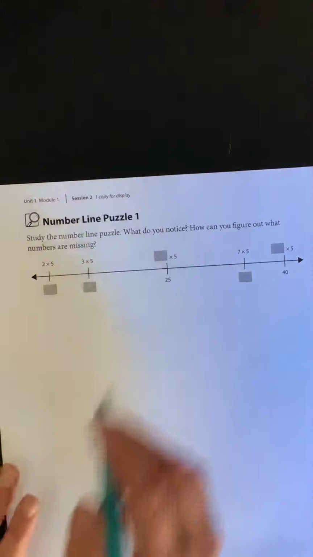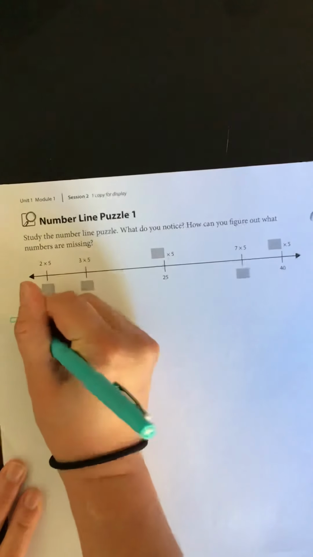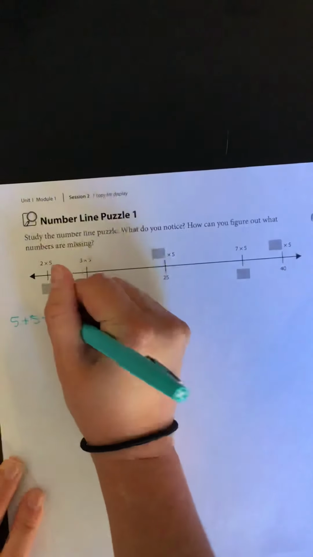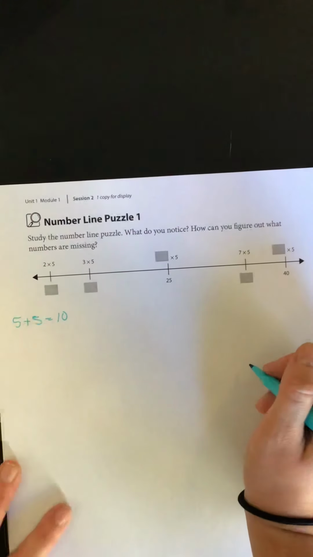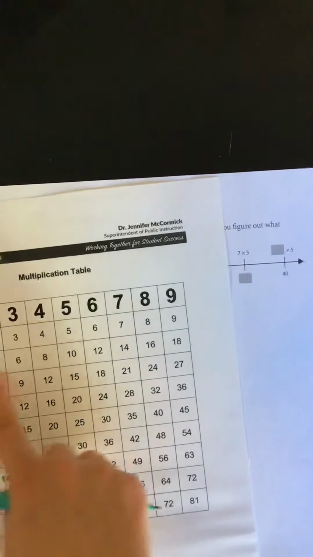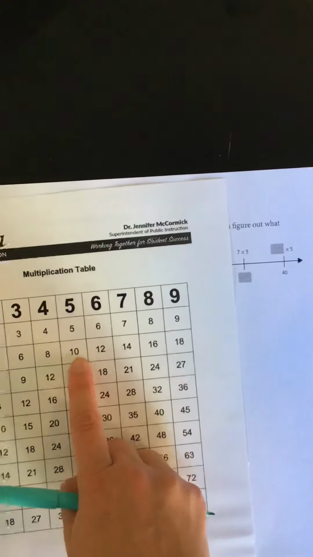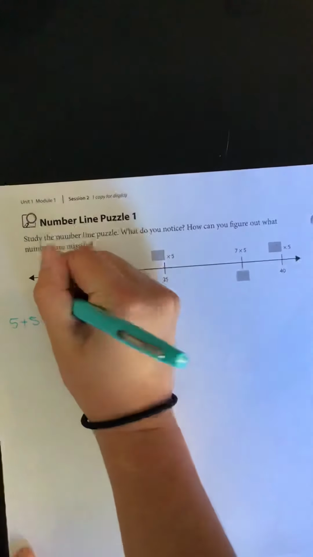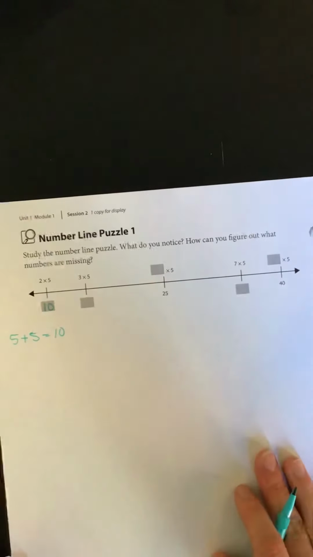First of all, I can say that's 2 groups of 5, so I could do 5 plus 5, and I know that that's 10. I could have also used my hundreds chart or my multiplication chart to be like, okay, 2 times 5 is 10. So I know that this answer is 10.